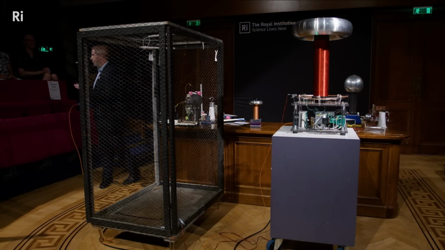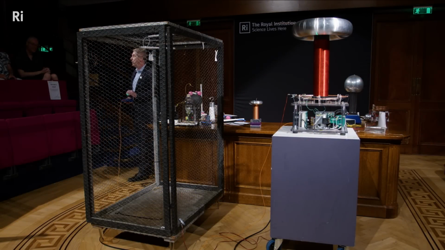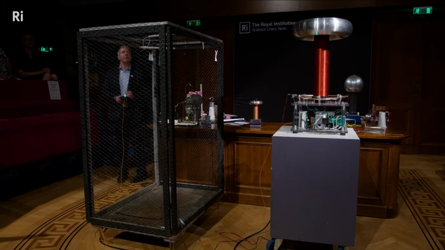Now I want to pause here. I want you to look at the two fluorescent lights and notice that the one on top of the Faraday cage lights up and the one inside does not. Let's take the lights down again. Can you see that? Excellent.